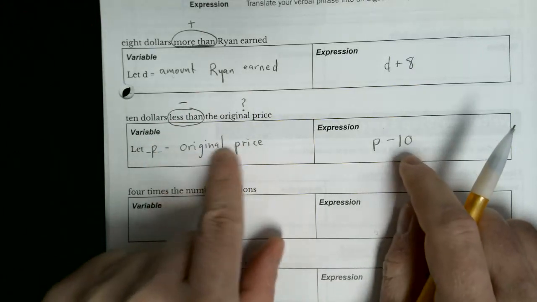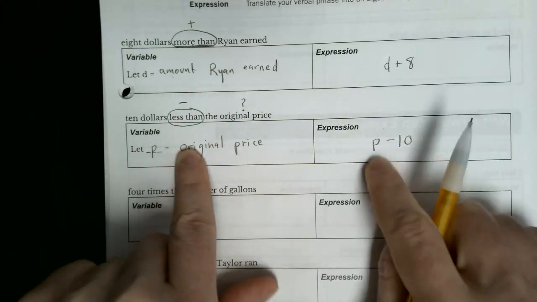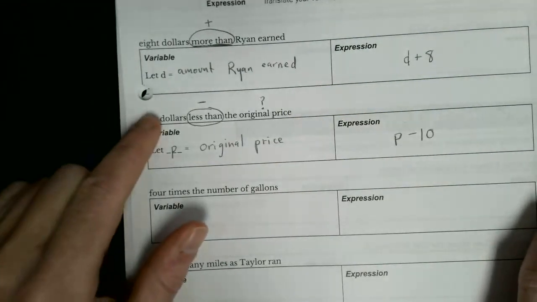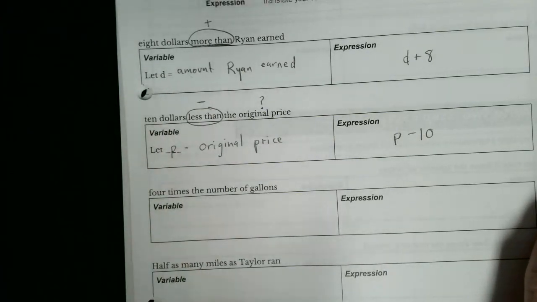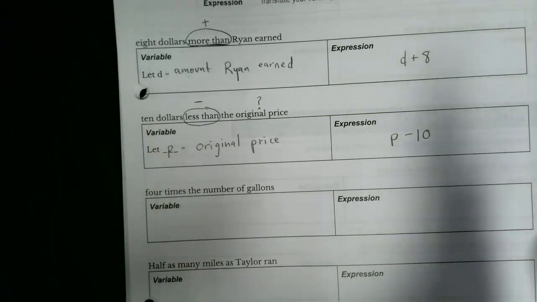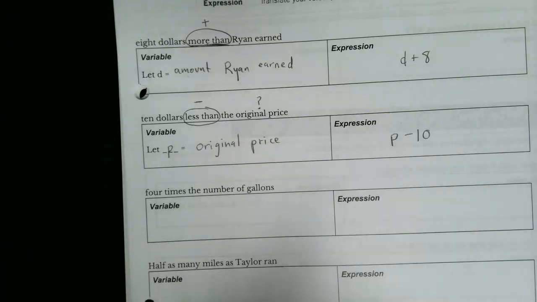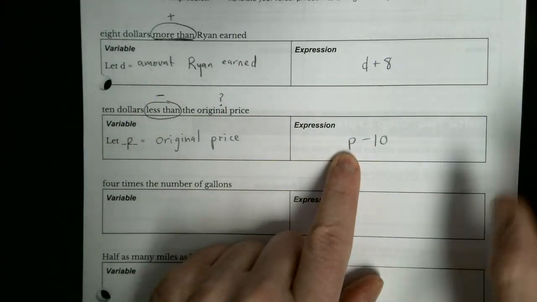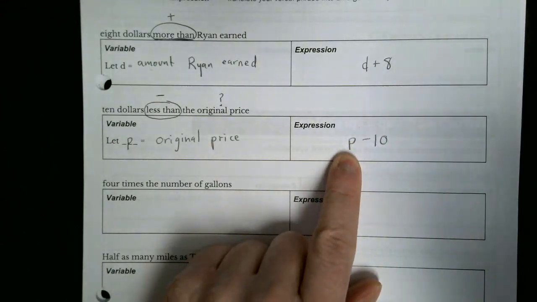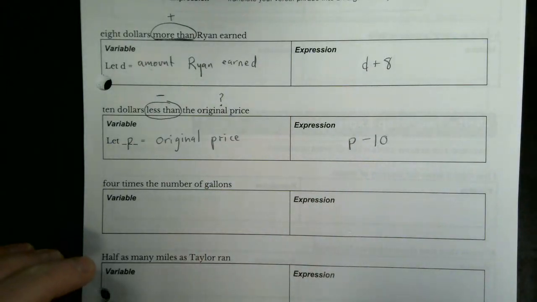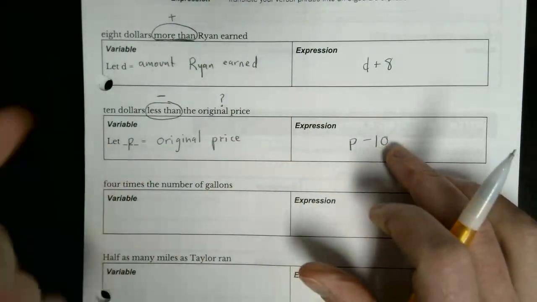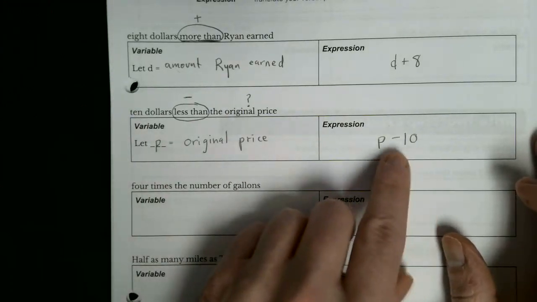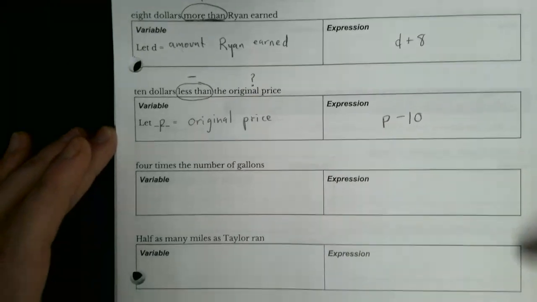And the let statement, again, just shows what this variable equals. The variable equals the original price. Now, you might be thinking, why doesn't the 10 go first? Well, if you did 10 minus P, that's like starting with $10 and then taking the price away from that. That wouldn't make too much sense. This expression shows, okay, we have the price, then we're going to find what's $10 less than that. So that's why this one's a tricky one. People sometimes get confused about this one because they want to put the 10 first, but the price would actually go first, then you're subtracting the 10.